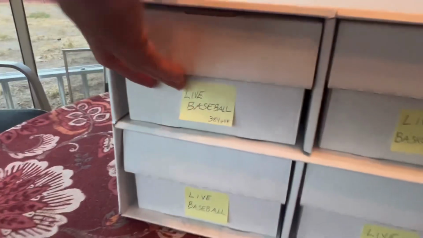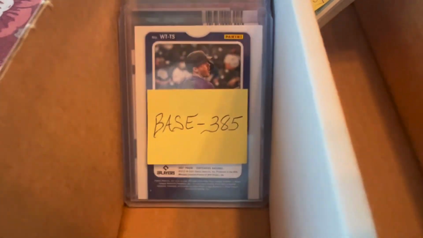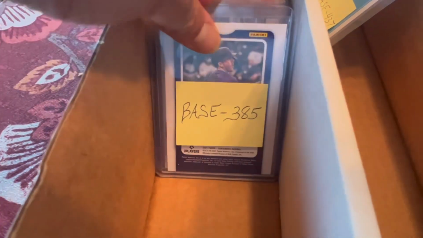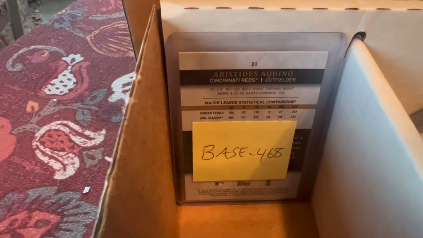So we're gonna open our live baseball. And as you can see, there they are. Base 385, 386, 387, and so on, right? So the last one, base 468.